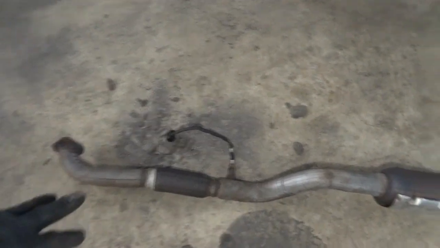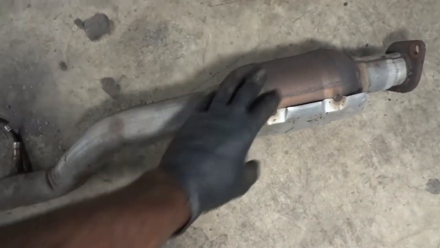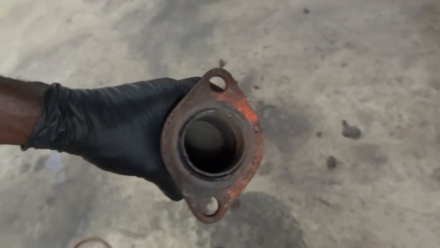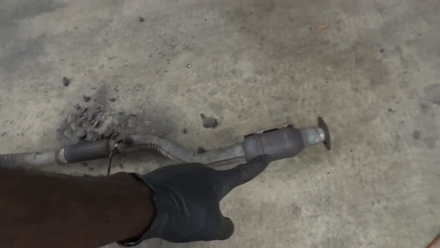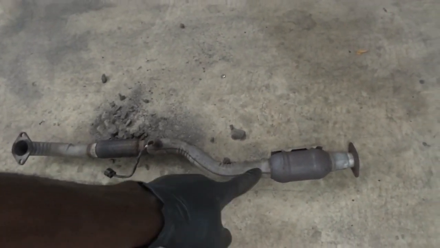I'm pretty sure there's still a little bit of substrate trapped here, because when I'm looking inside there, the substrate over there still looks good, but you know what, I'm not gonna risk it. I'm going to replace this exhaust pipe.